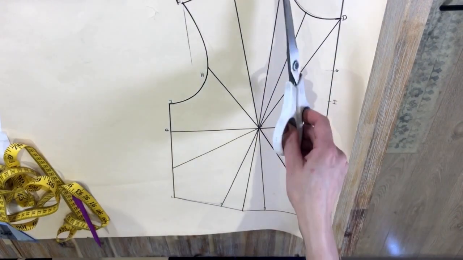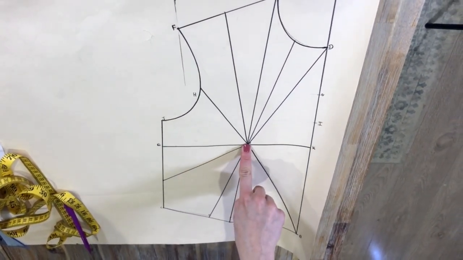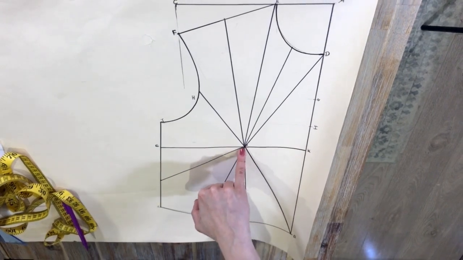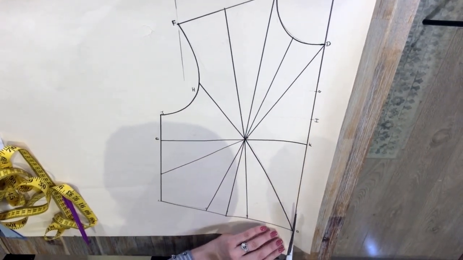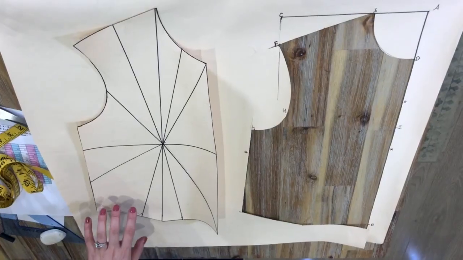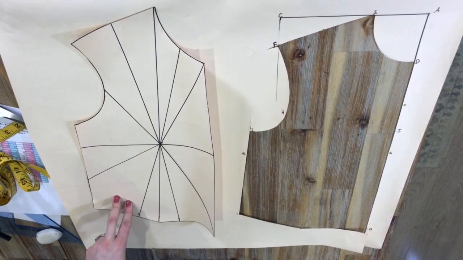You will cut around and also make a little hole in the middle where P meets. This is the finished pattern block for the front top of a size 12.